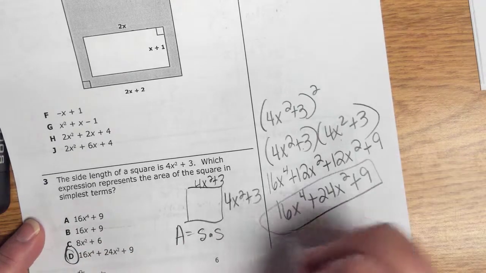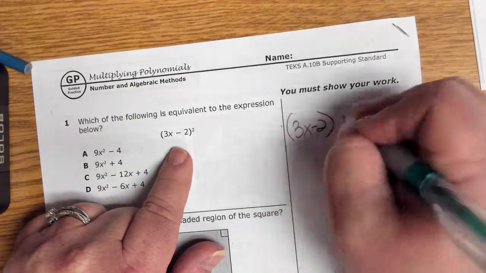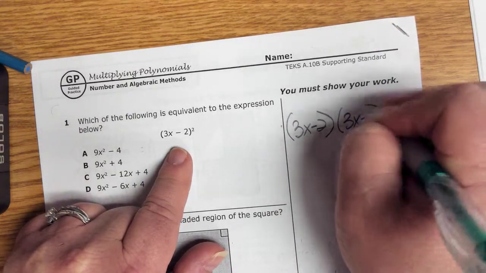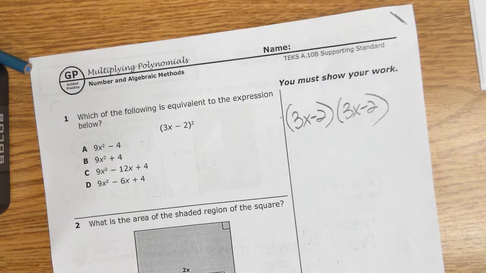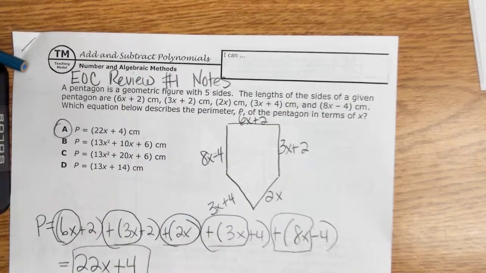It is done. Now, see, this is the same way as that one was. You would have just done 3x minus 2 times 3x minus 2 to find your answer. And number 2 would be just like the problem that we did on the front page. You don't have to do these. These are notes. Put these in your binder and keep these.